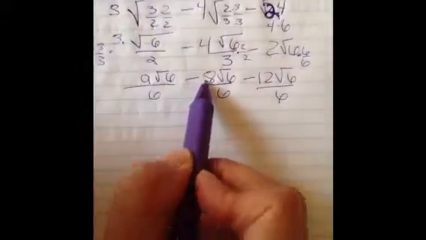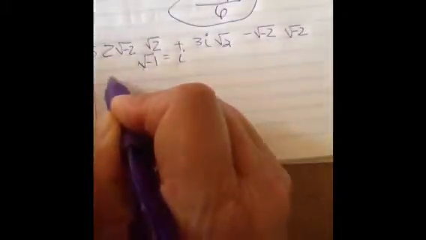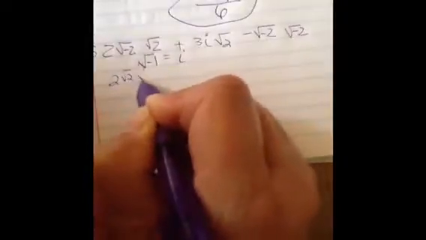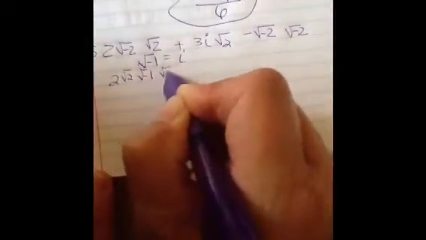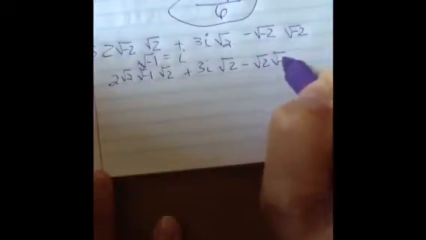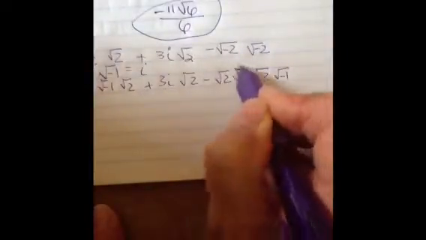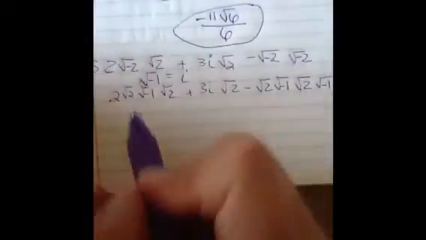So 9 minus 8 is 1. 1 minus 12 is negative. Square root of negative 1 equals i. So what I have here is 2 square root of 2 square root of negative 1 square root of 2 plus 3i square root of 2 minus square root of 2 square root of negative 1 and 2. So what I did was take this from here. Everywhere there is a negative 1, it becomes i.